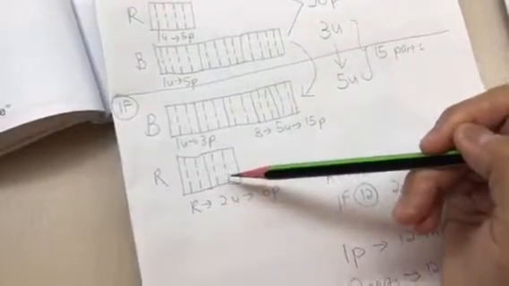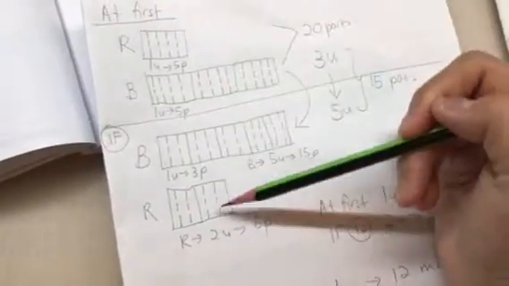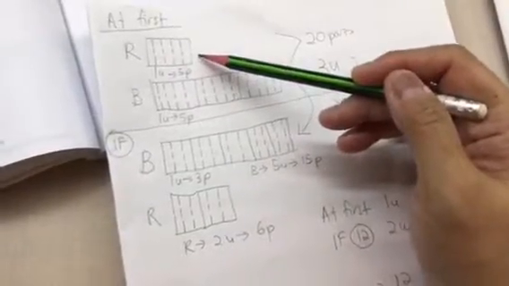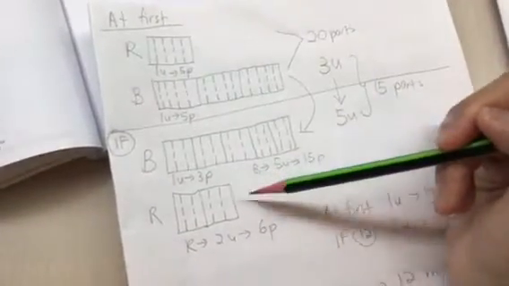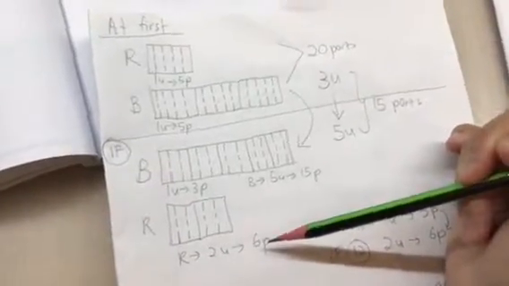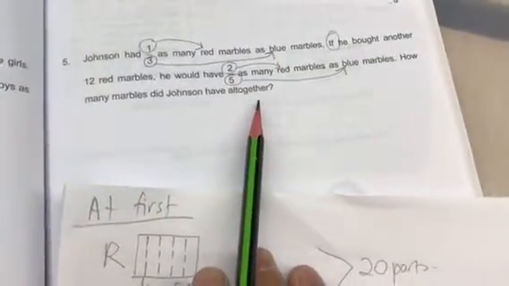Then you compare the red if and compare the red at first. When you compare, you realize here got 6 parts, here only got 5 parts. That means increase of how many parts? Increase of only 1 part. When you increase 1 part, it's only 12 marbles, because if he bought another 12 marbles, the 1 part represents 12 marbles. So the question asks, how many marbles did Johnson have all together?